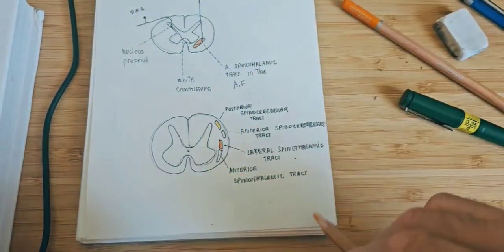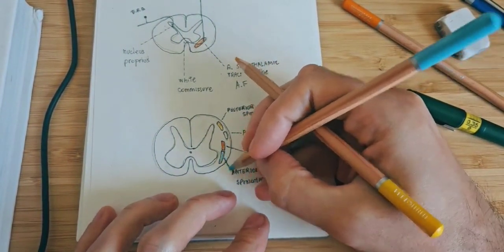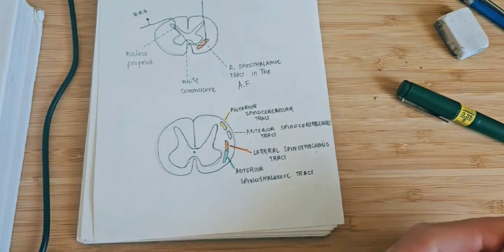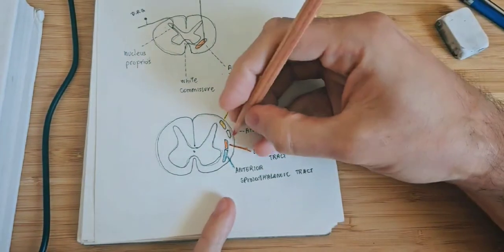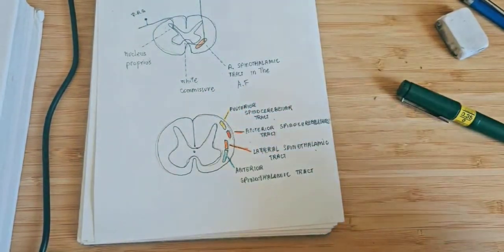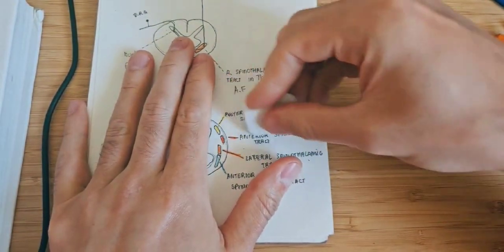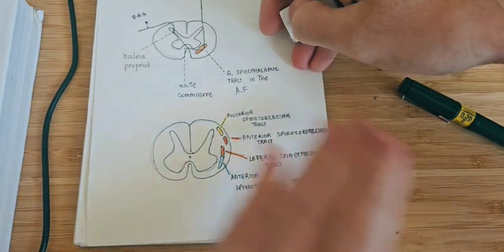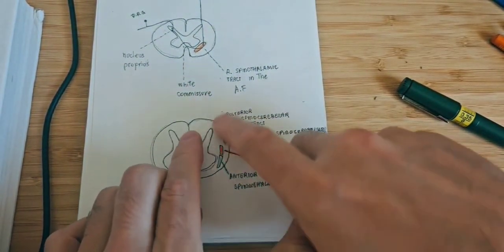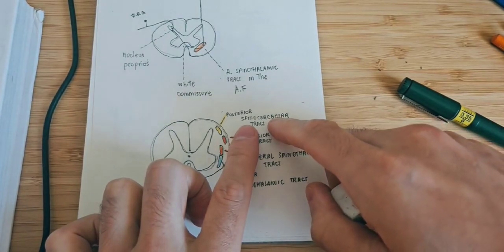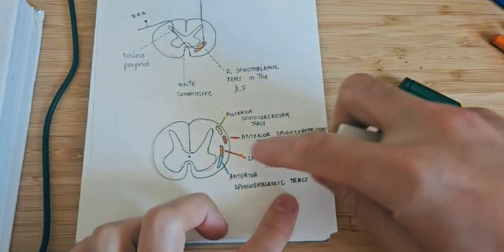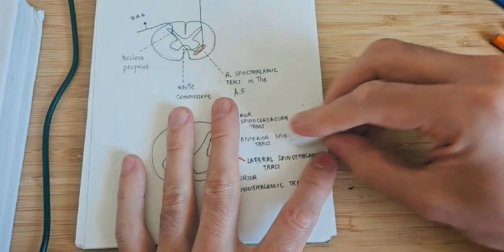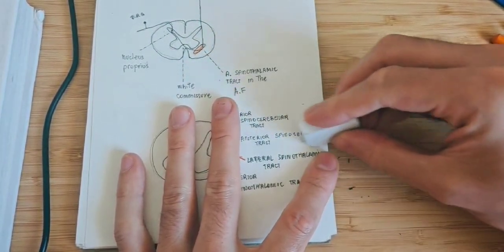Posterior, anterior, lateral spinothalamic tract, and anterior spinocerebellar tract. Guys, as you can see here, this posterior spinocerebellar tract lies superficial to the lateral spinothalamic tract, okay? And it is involved in proprioception and coordination. And the anterior spinocerebellar tract, this is located more ventrally, as you can see here, and it will contribute to proprioception and motor coordination.